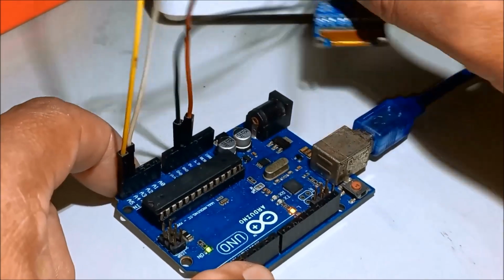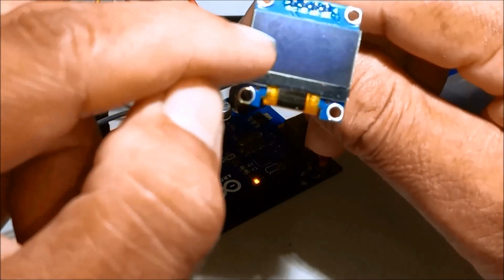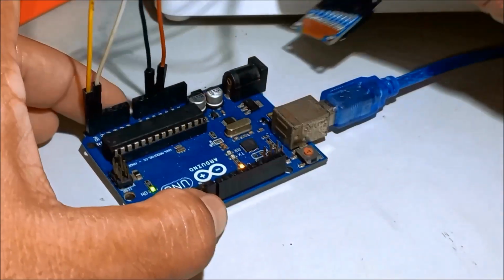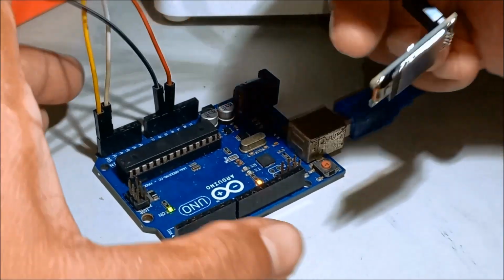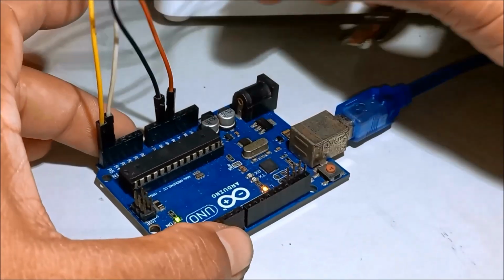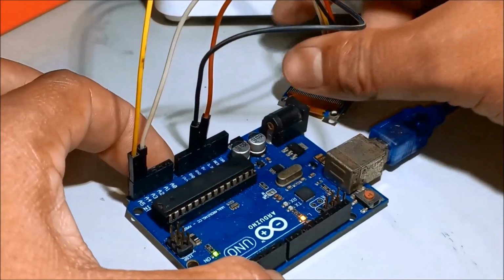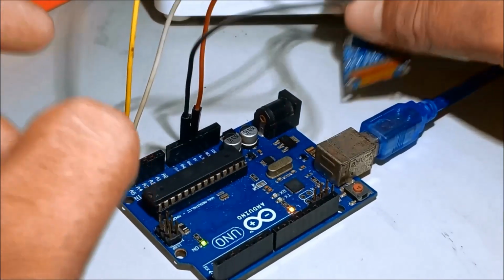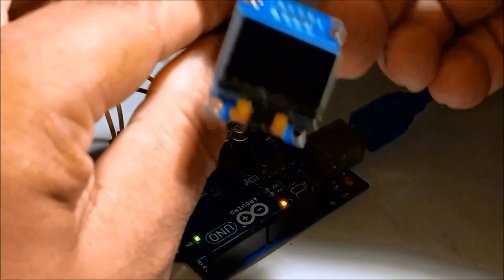We are now done uploading the driver, the SSD1306 driver of this OLED, and also the Adafruit GFX library. And then we're now going to upload the code for the animations of our screen.